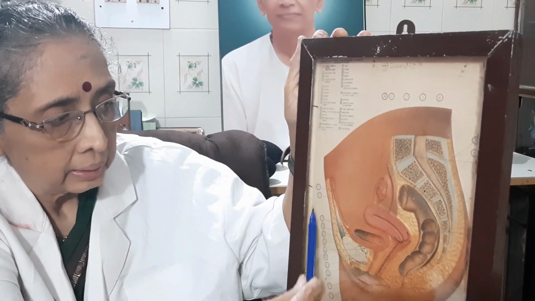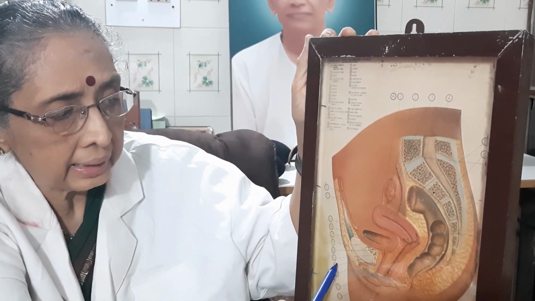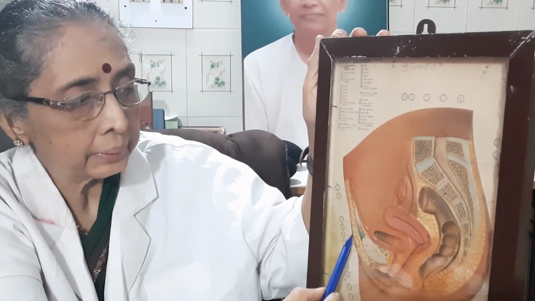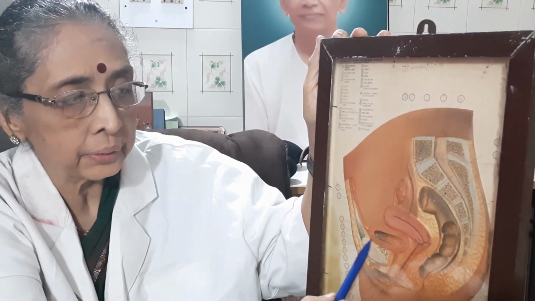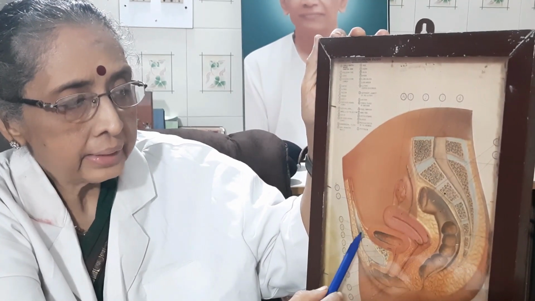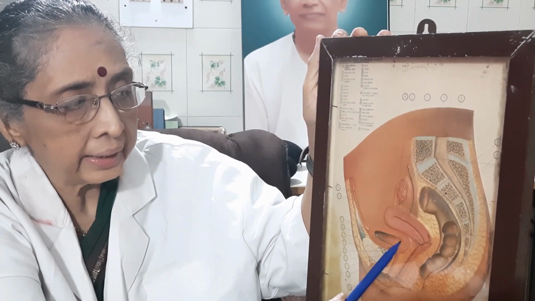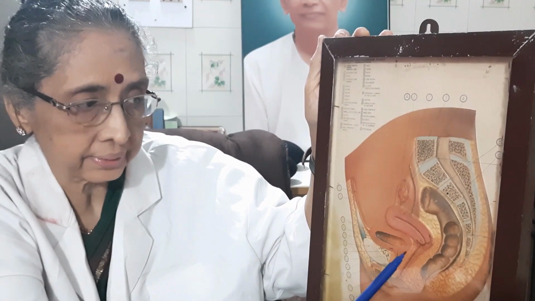Coming to our female reproductive system, I am showing you a picture. This is to show you a cross section, a cut view, so that you will have a better idea of your pelvic anatomy. This is your abdominal skin. Then you have your abdominal fat. Then you have the pubic bone, which you feel, all of you. And behind that is your urinary bladder. This bladder is just in front of the uterus.